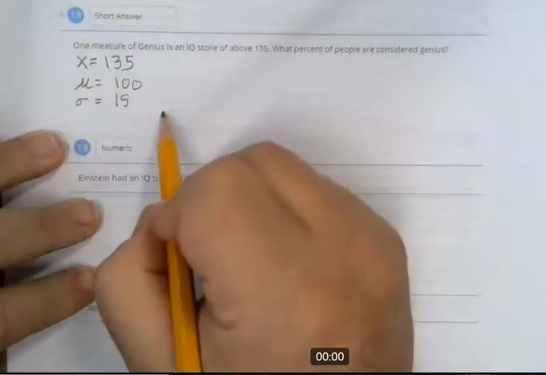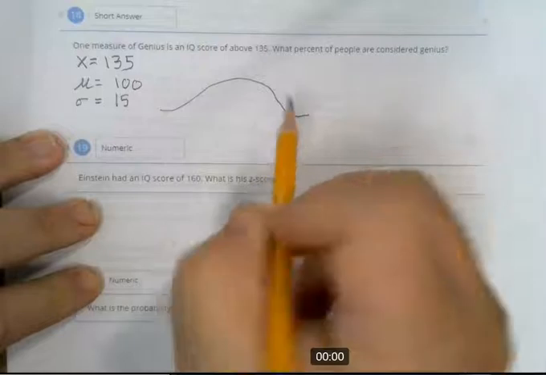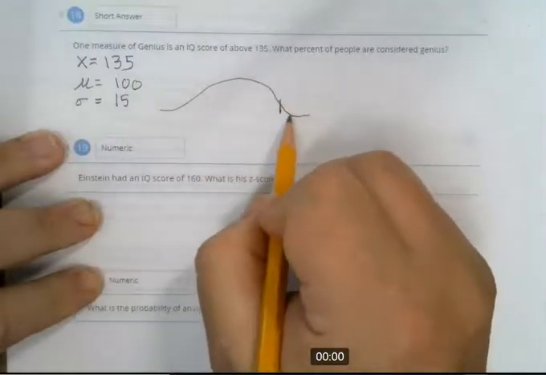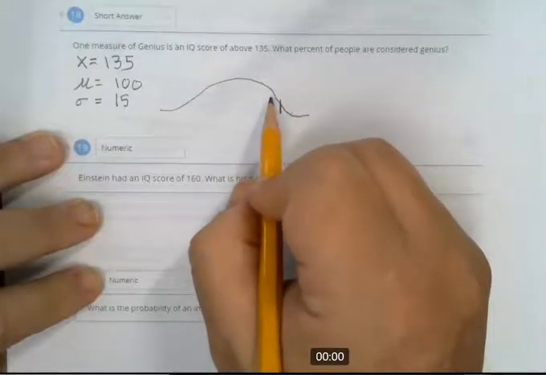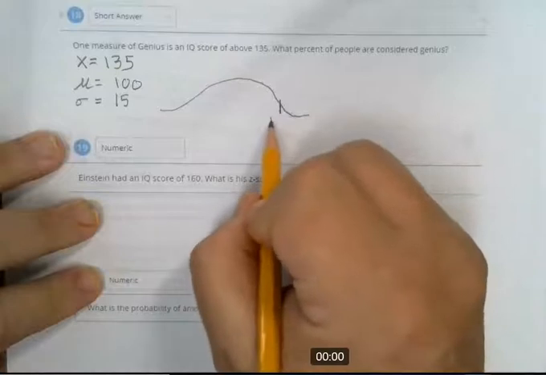Okay, this question's actually not that much to it, so I'm going to quickly just sketch a normal distribution. 135 is way up here. We said that 145 was 3 standard deviations and 130 was 2, so it's a little bit past 2 standard deviations. This is 135.